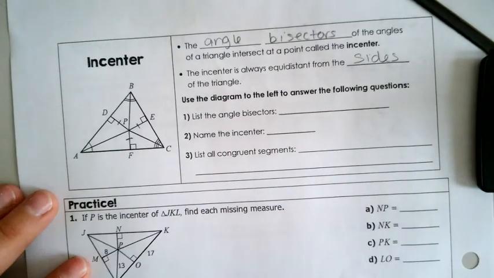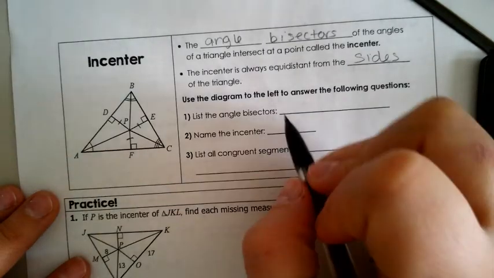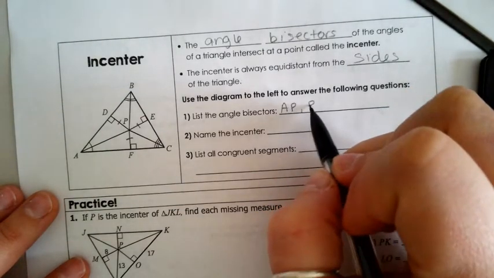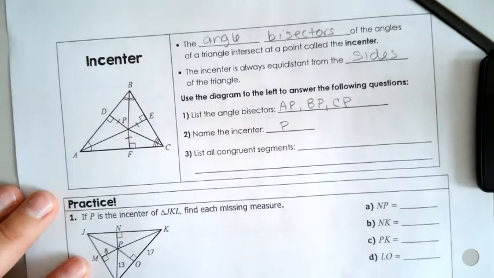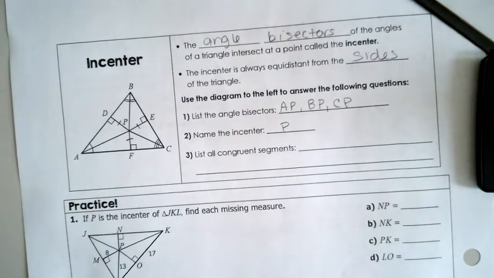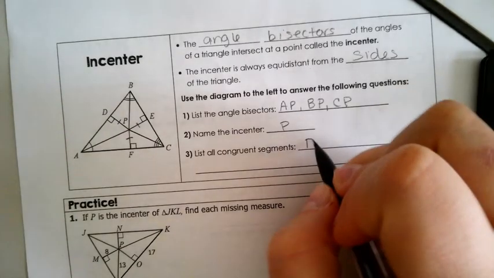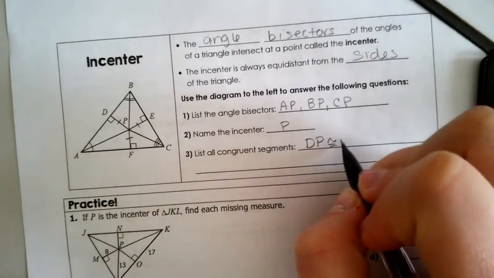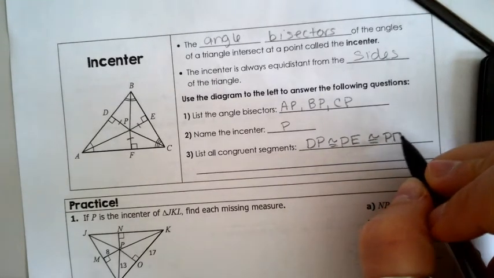Okay, so list the angle bisectors. Remember that is where it goes from the vertex to the incenter. So we have AP, BP, and CP. What's the incenter? That is P. And we want to name all of the congruent segments. We have BP is congruent to PE, which is congruent to PF.